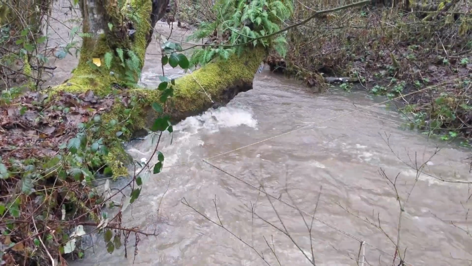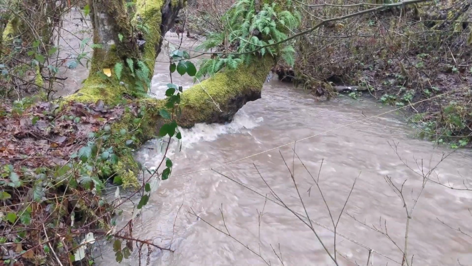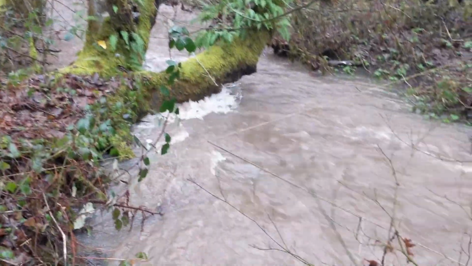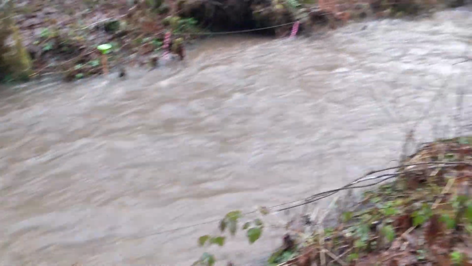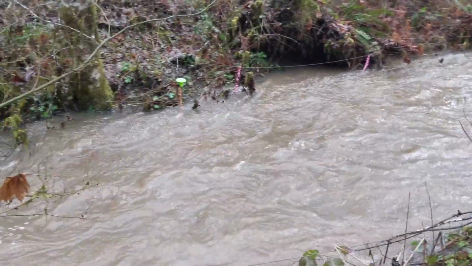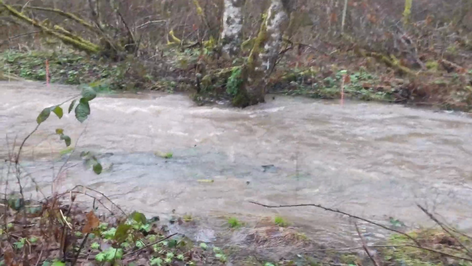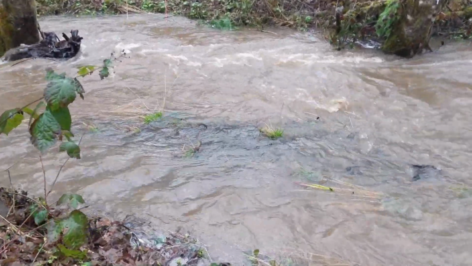That overhanging tree there is a nice gauge, relatively speaking. Let's check out that bar. Yeah, we got flow over the bar, awesome.